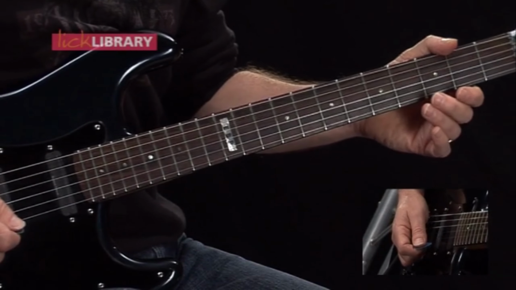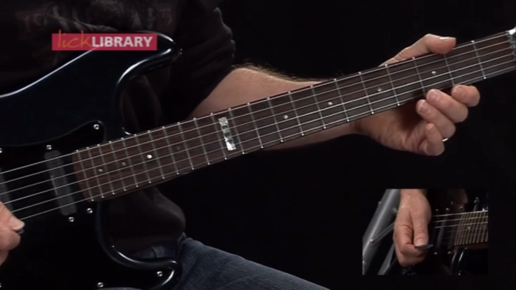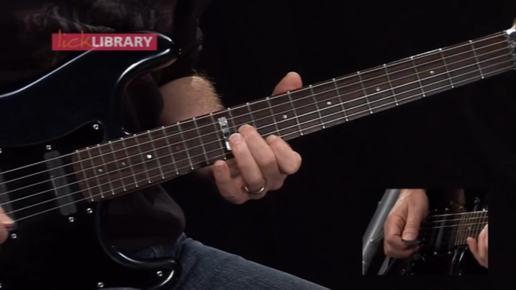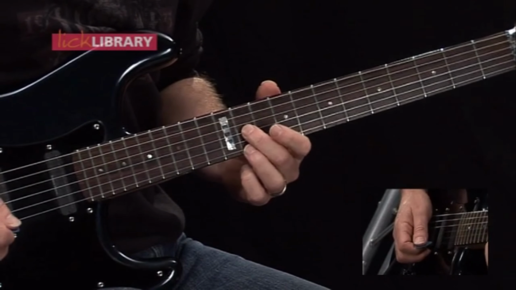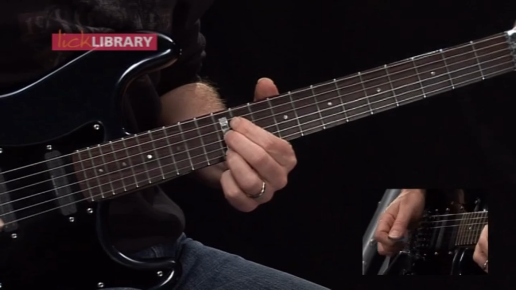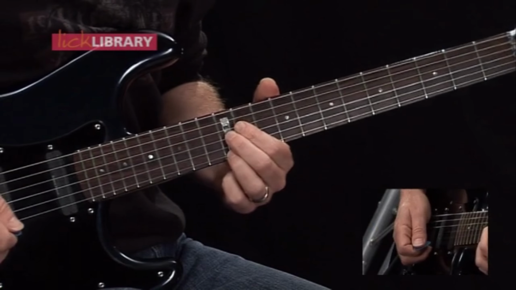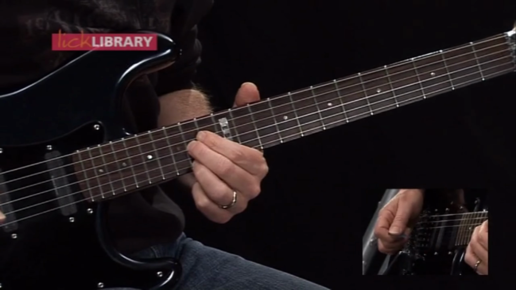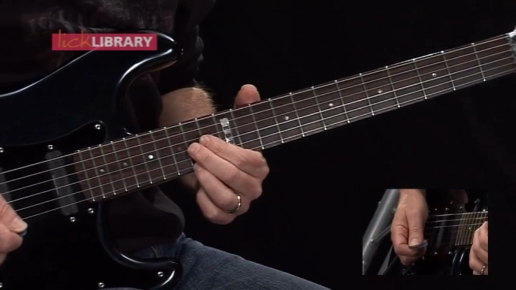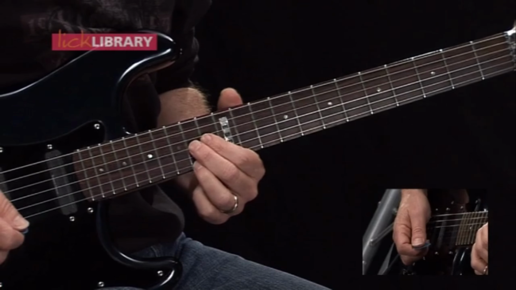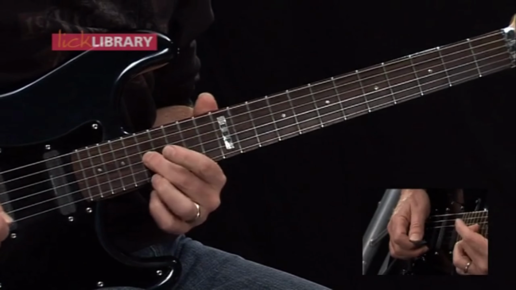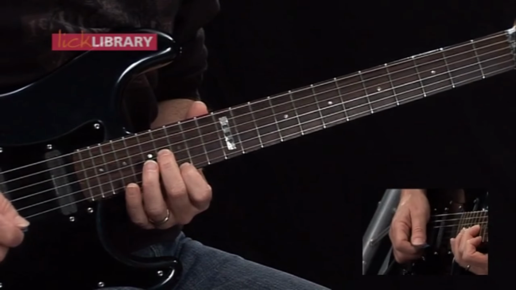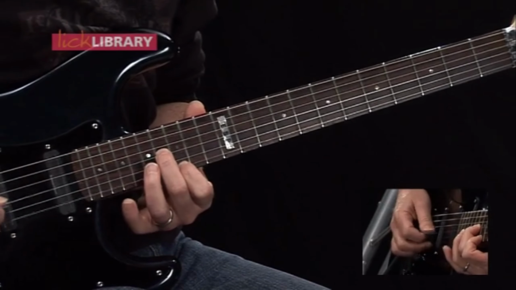So here I'm going to slide 9 to 11 on the G string, followed by 10 on the high E. Slide 11, 12 on the G, followed by 12 on the high E. Slide 12 to 14 on the G, followed by 14 on the high E. Slide 14 to 17 on the G string, followed by 17 on the high E. And then I end by playing 16 G, 15 high E together.